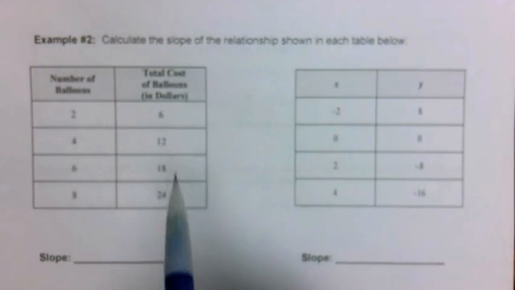We have two different tables here. We're going to find the slope, or the rate of change, in each table. For this table on the left, this column shows the number of balloons, and this column shows the total cost of the balloons.